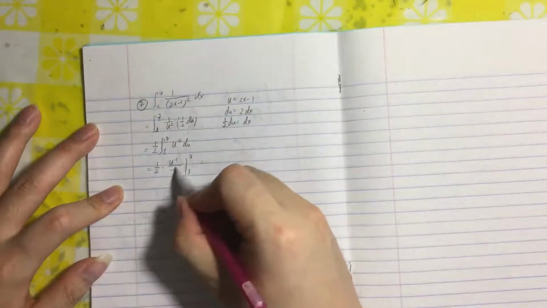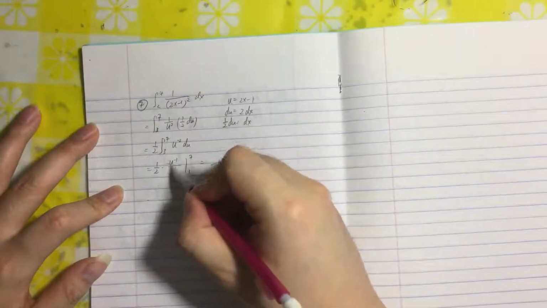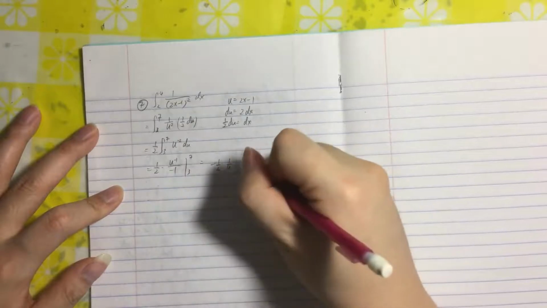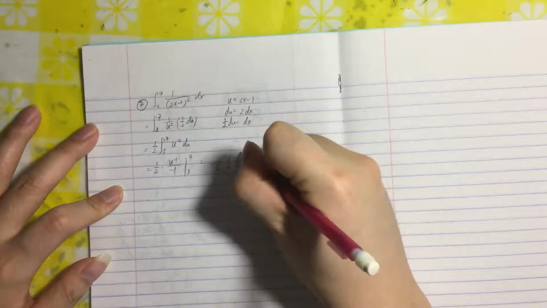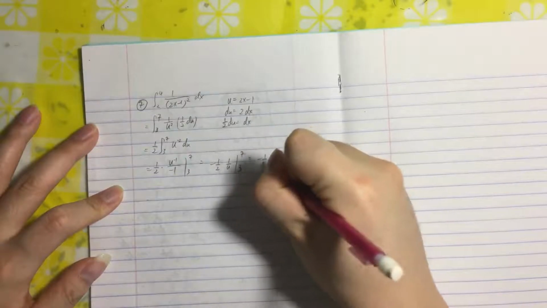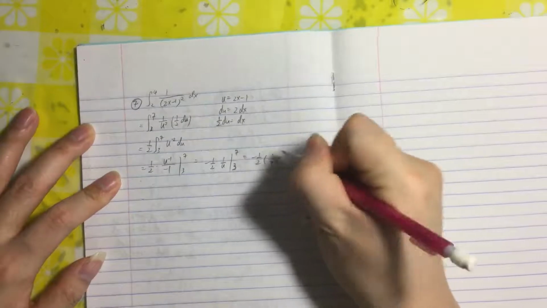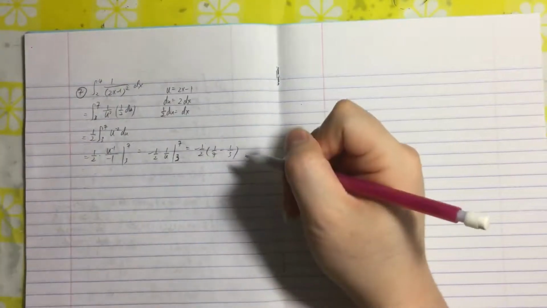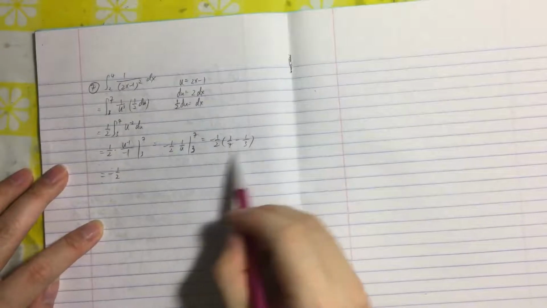I can first of all pull out the negative sign. I get negative 1 over 2. u raised to negative 1 is 1 over u. Evaluate from 3 to 7. If I plug in 7, I get 1 over 7. If I plug in 3, I get 1 over 3. Here I get negative 1 over 2 times this.